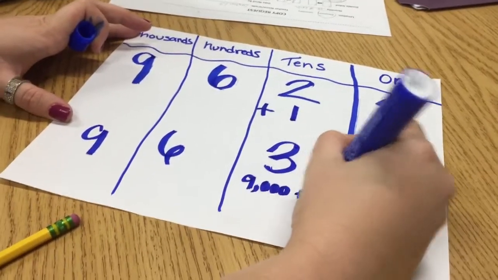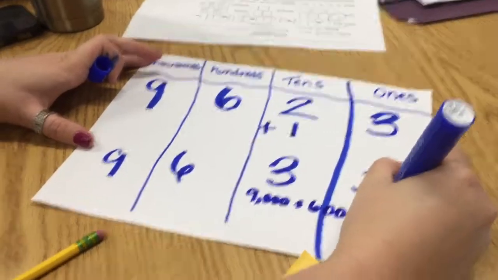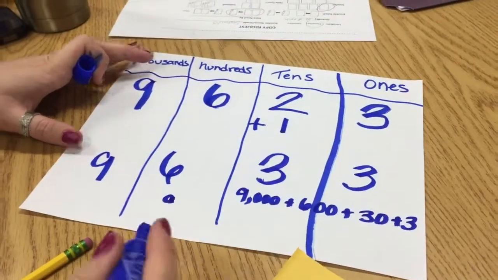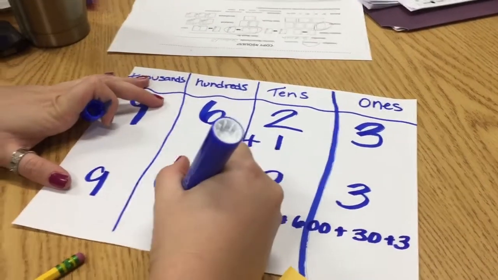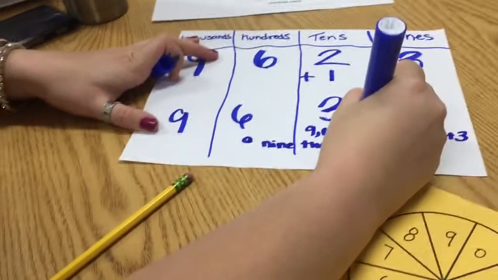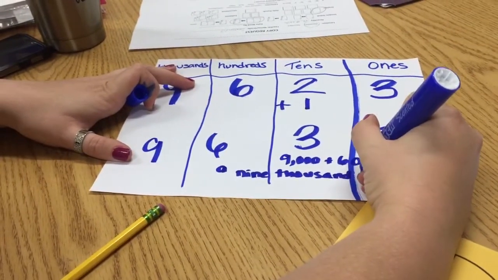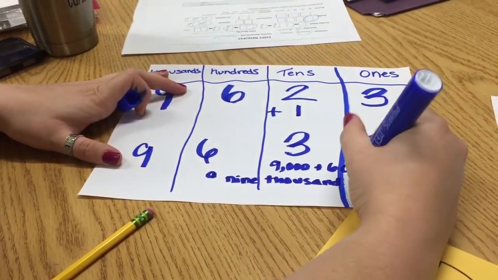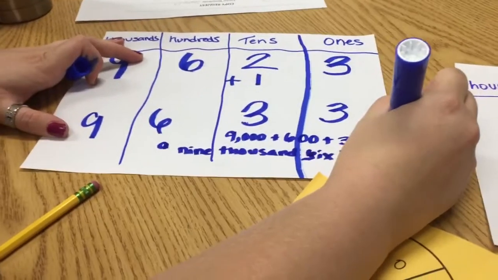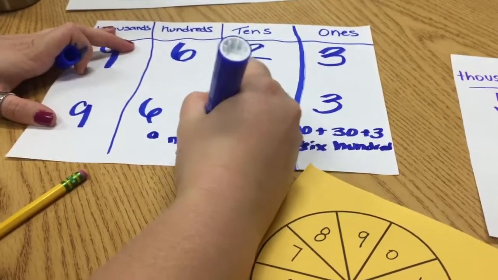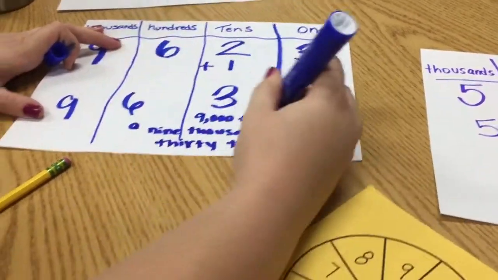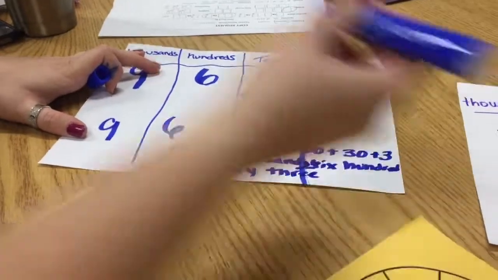In expanded form, it's 9,000 plus 600 plus 30 plus 3, and it's, oops, no, I don't write it with numbers, I write it with words. 9,000, my marker's a little chunky. Oh my goodness, 600. Good job, Miss Huddle. 30. That's a long number. Thank you very much. 33. And I always like to do still, even when I'm writing, my comma between my hundreds and thousands.